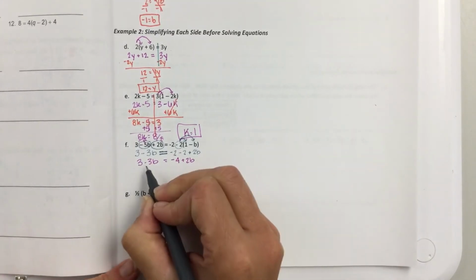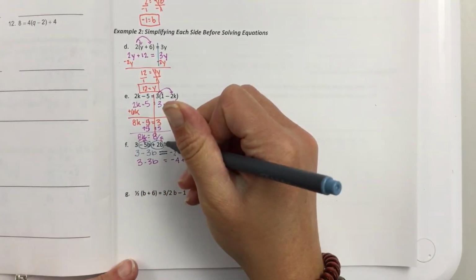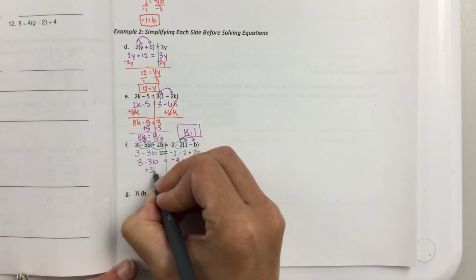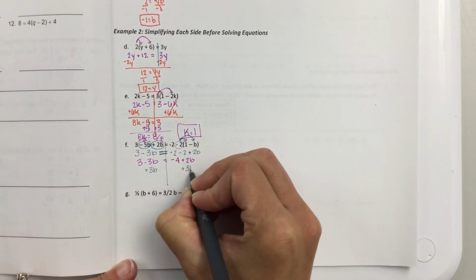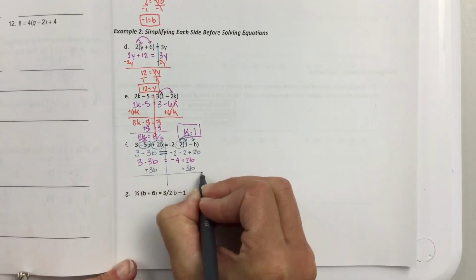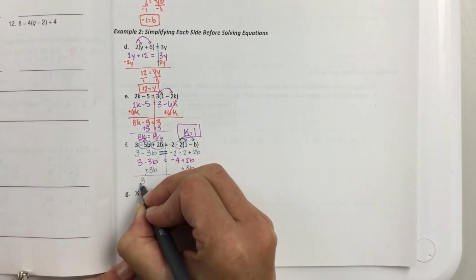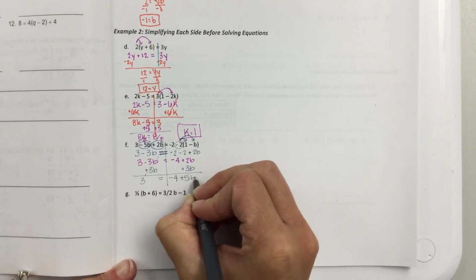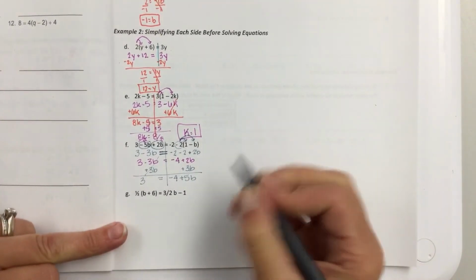Okay, so now what I'm going to do, weaker link, negative 3b or positive 2b. It's a negative, so that's who I'm going to move. And by doing that, it goes positive. So 3 equals negative 4 plus 5b. Then I'm going to get b by itself.